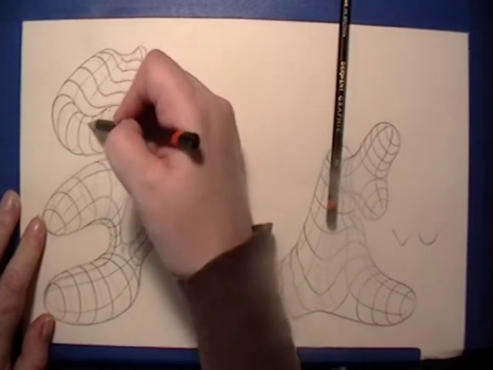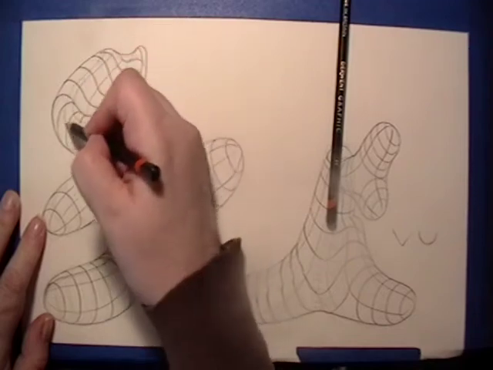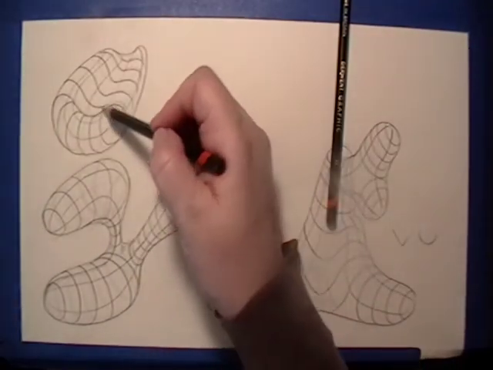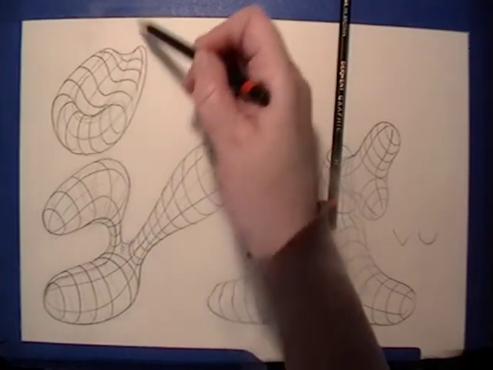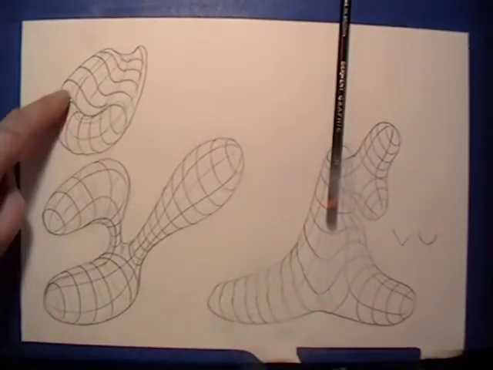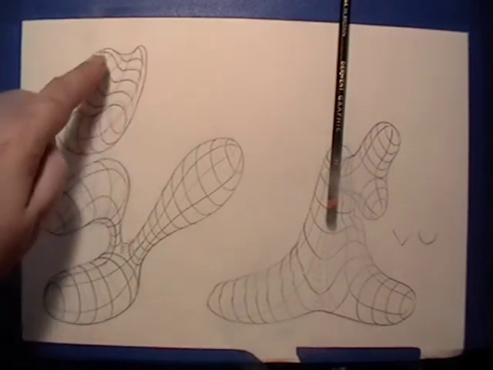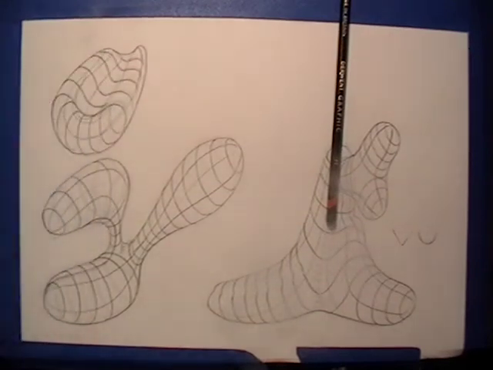So now it's kind of like that shape and this tube. It's like a tube going all the way around with a little divot in the middle. And then when we go to shade those, I can show you how it can be a little different.